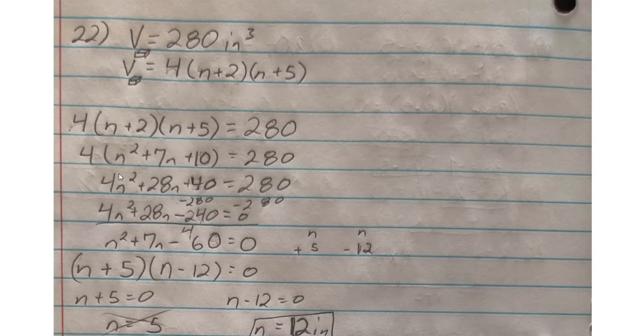Thing is, again, different paths, same answer at the end. So I distributed the 4 times 1, 4 times 7, 4 times 10. You can tell there's a couple of erasers here because I did it incorrectly. Yeah, I think I had a 5 here at one point. Anyway, so distribute that out, subtract 280 from both sides. 40 minus 280 is negative 240.